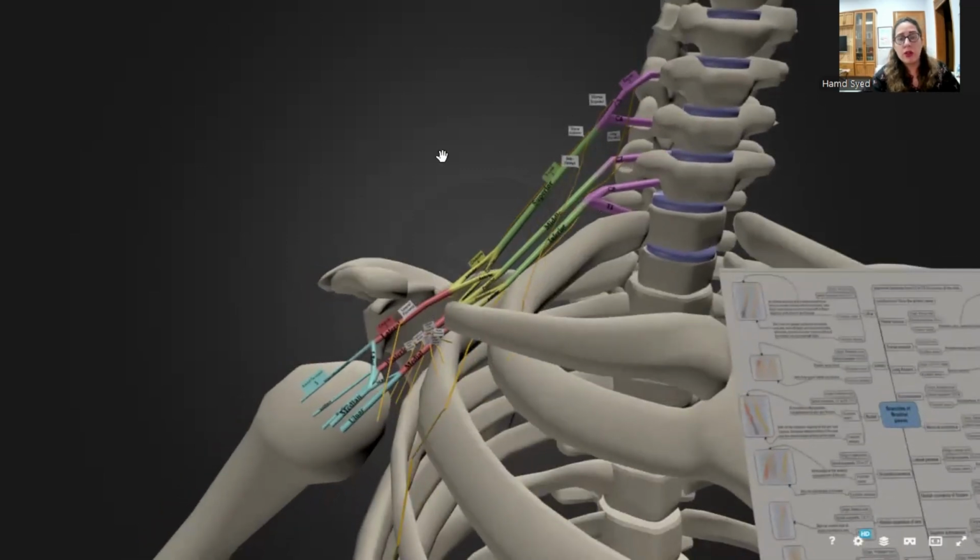So this was a short description of the brachial plexus, showing you the location of the brachial plexus in relation to the skeleton, in relation to the human body. And remember, this is a very important bunch of nerves which is going to be supplying the upper limb.